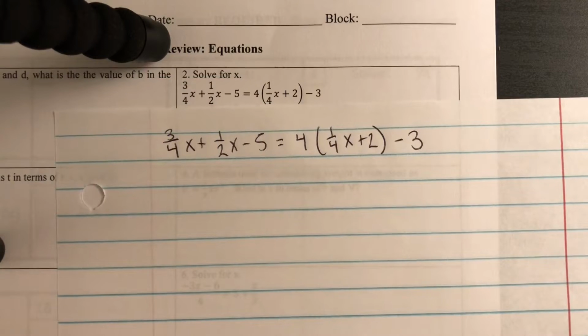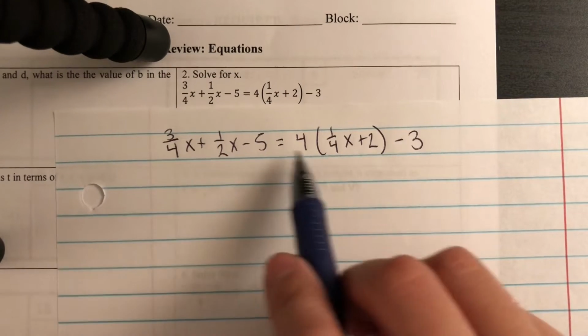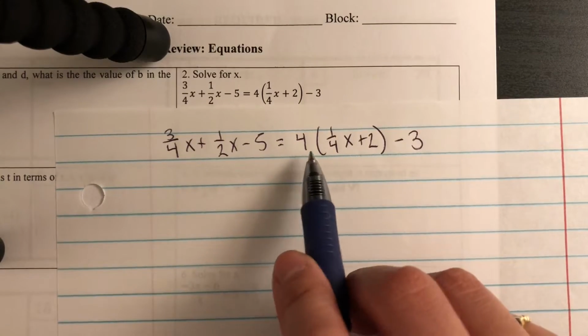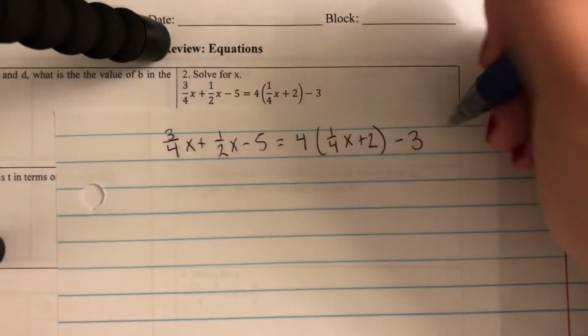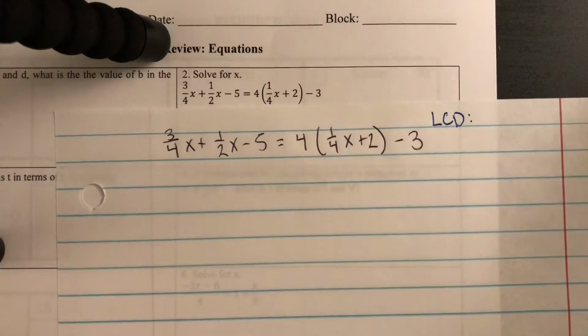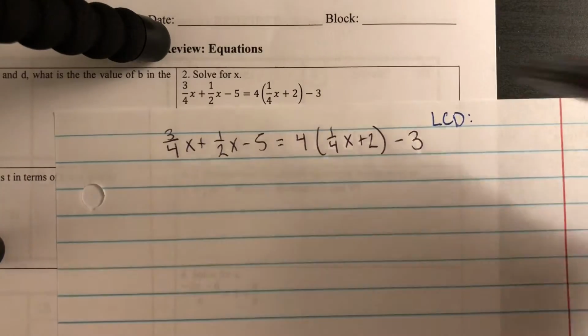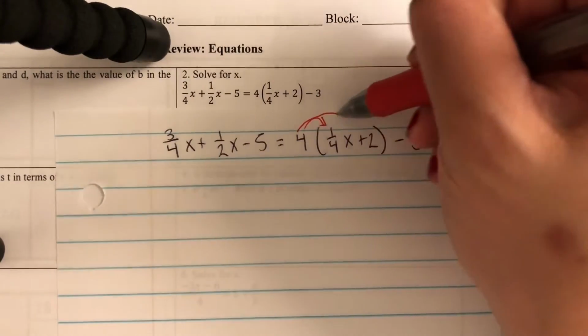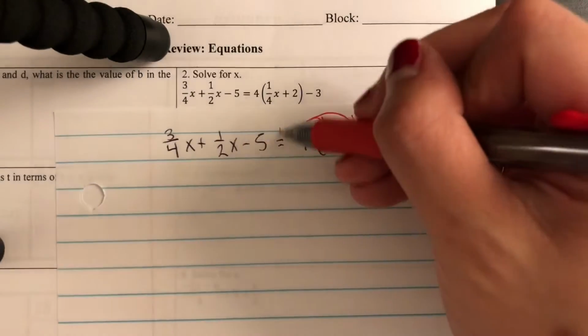So this is going to be probably one of the more complicated fraction problems that you see. I have all these fractions, and I also have the distributive property. So I don't like fractions, so I know I'm going to clear it by finding the LCD. My advice to you is to distribute this 4 before you try to clear the fraction. So if I distribute this 4, I can go from there.